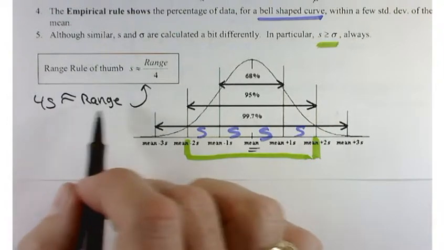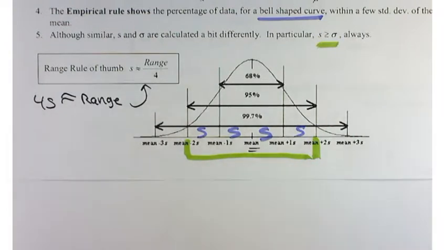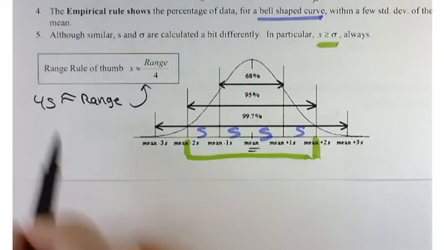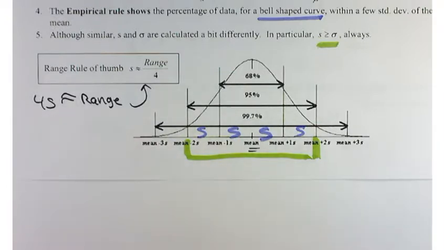Now, if you actually had the data, you wouldn't bother with this. This is only in absence of everything else. If you were given the top score and the bottom score and knew that the distribution of your data was normal, then you could approximate the standard deviation. So let's do that for some data.